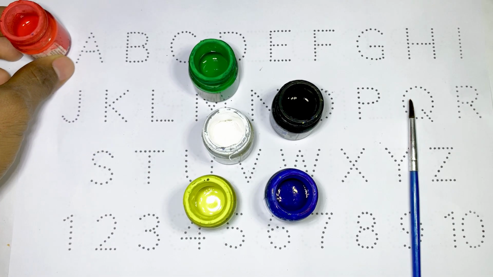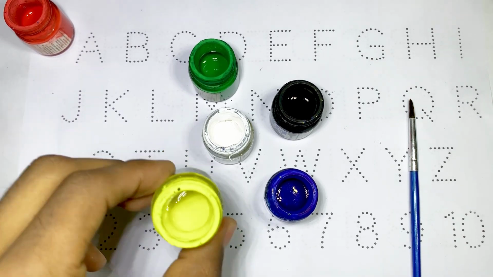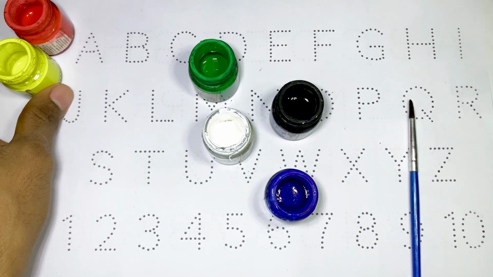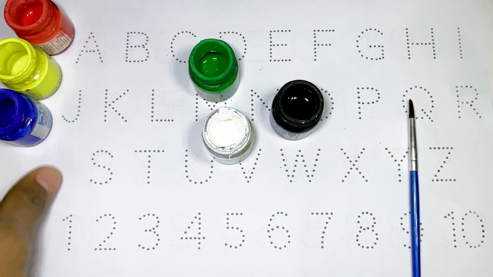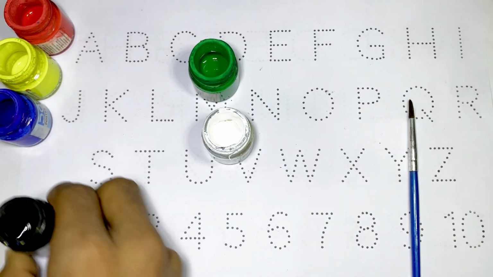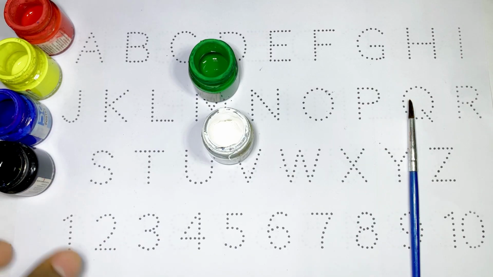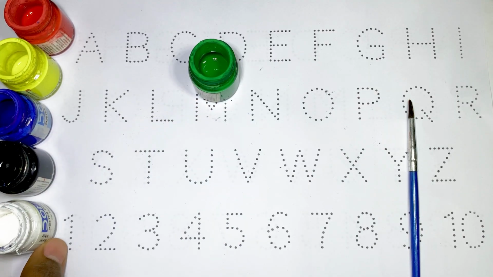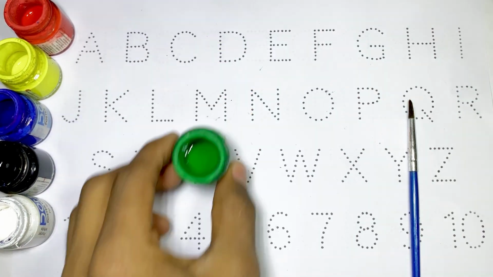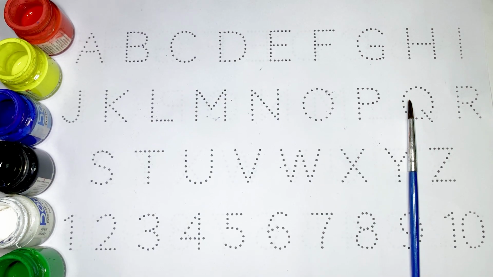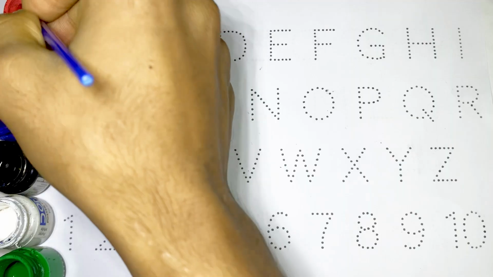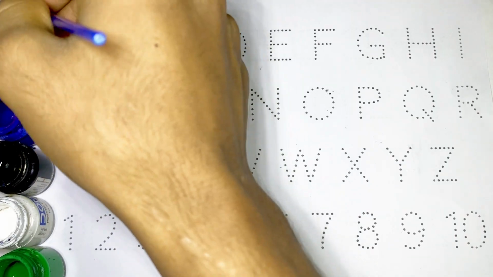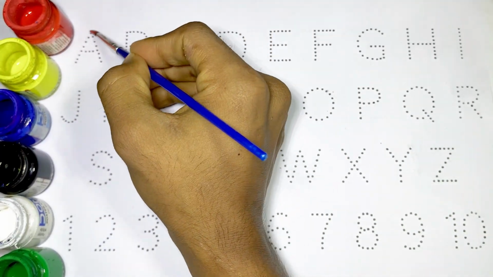Red color, yellow color, blue color, black color, white color, and green color. So kids, now you draw alphabets, and first you draw A and use red color.